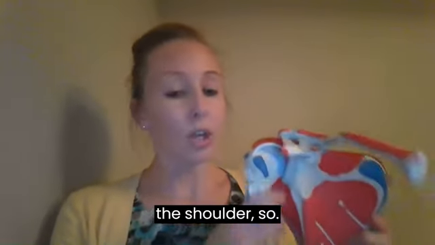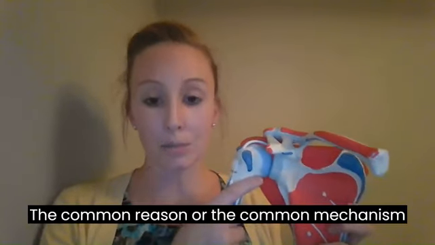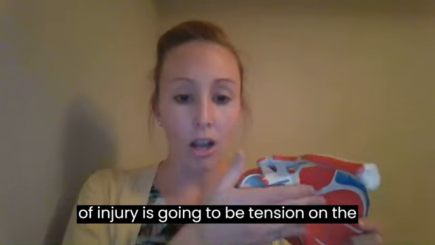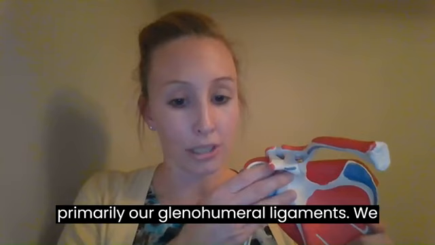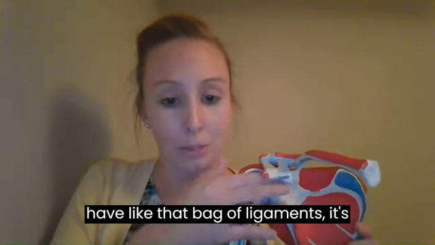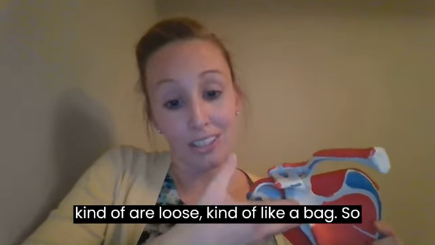So the common mechanism of injury is going to be tension on the anterior stabilizers, which are primarily our glenohumeral ligaments. We have that bag of ligaments. It's superior, middle, and inferior. So they're kind of sitting like this, and they're kind of loose, like a bag.